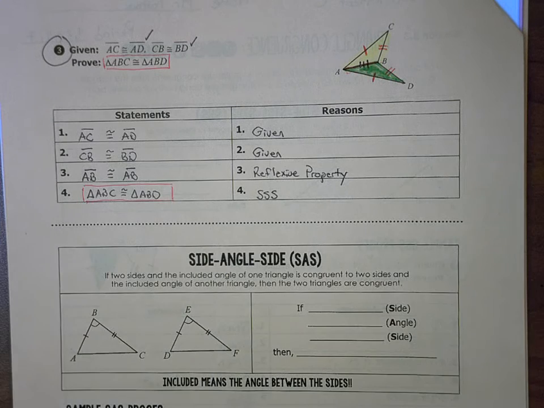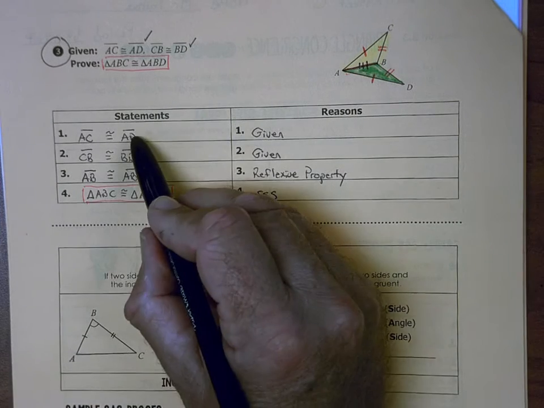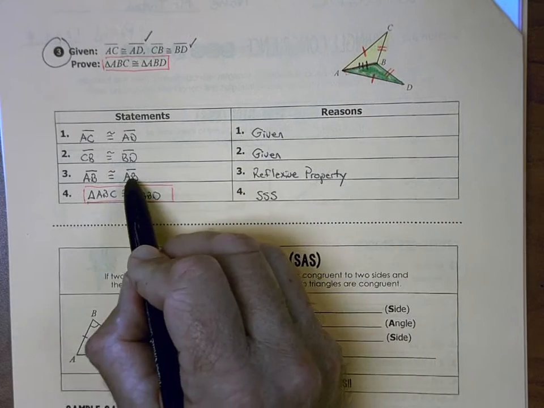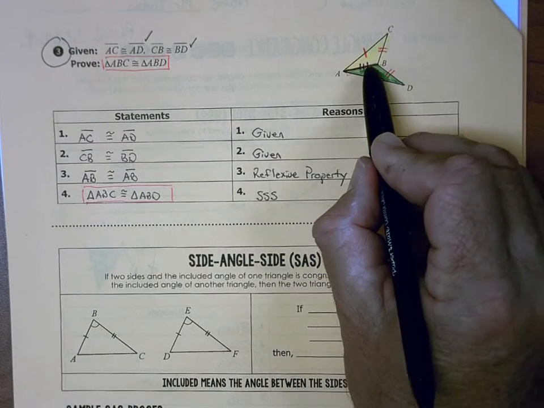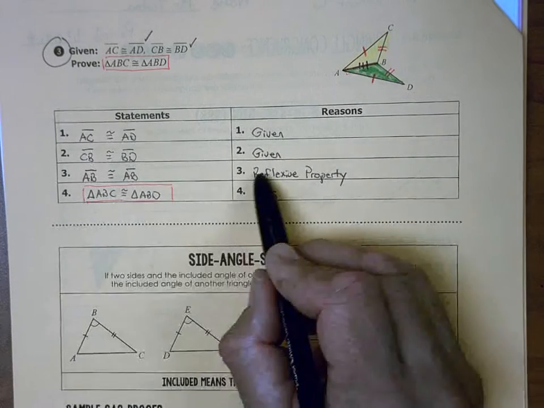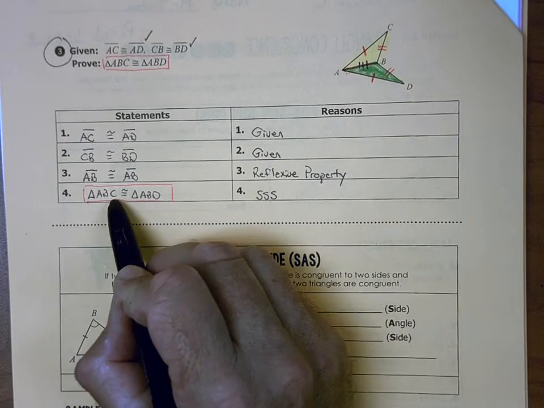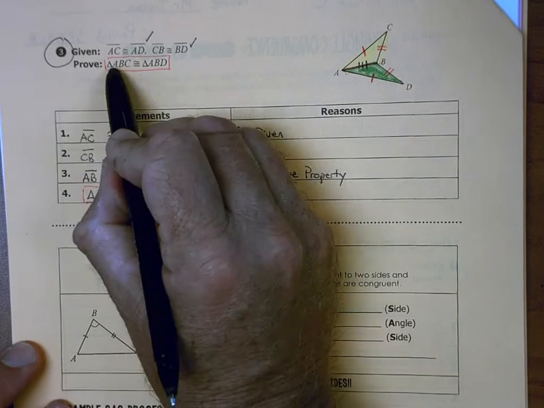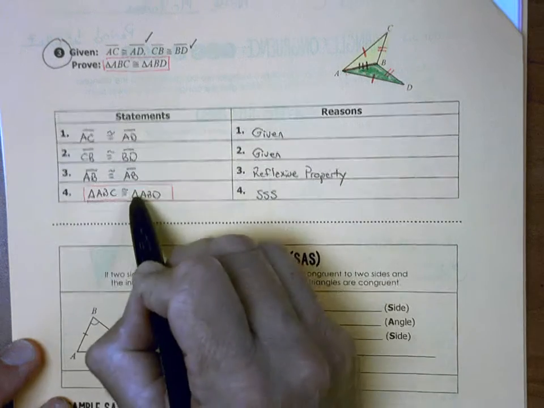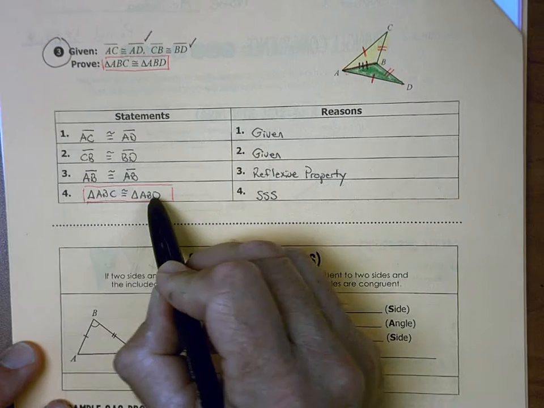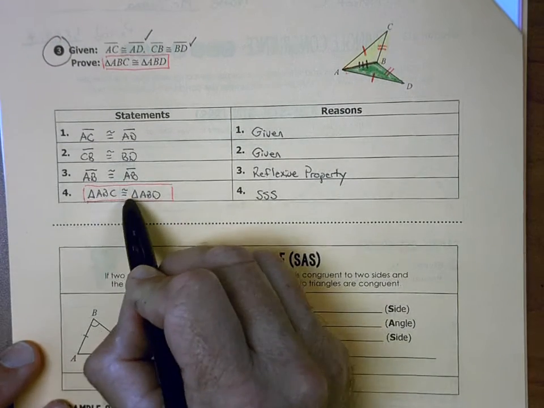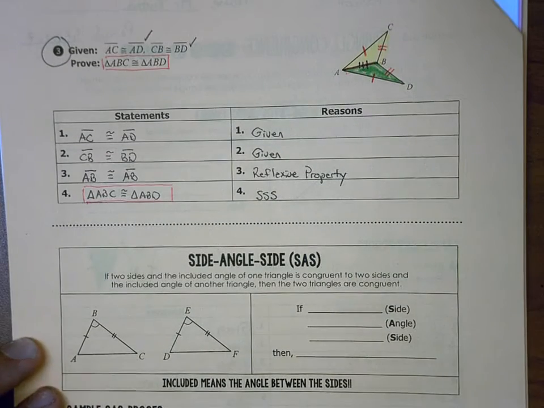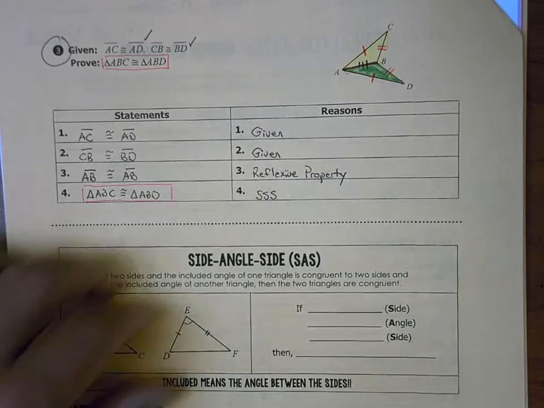Okay, so what's the strategy that we use? Well, remember, we're always writing the given information first. Then if we don't have enough information, we're finding more information based upon what we know about geometry. And then the very last statement you will always write will exactly match up with your prove statement. If it's comparing 2 triangles being congruent, your reason is going to be one of the 5 rules that we have. All right, so we have that right there.